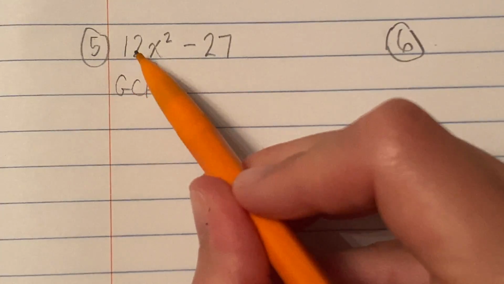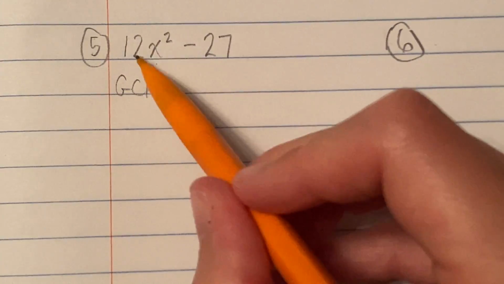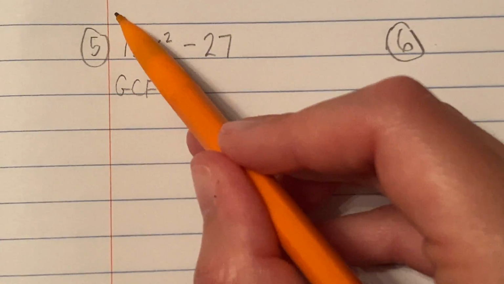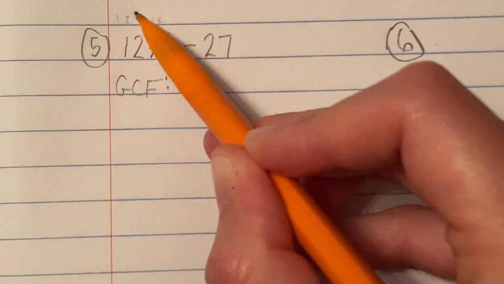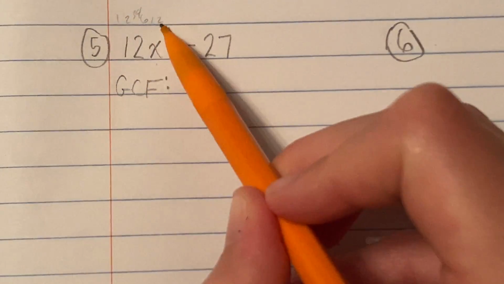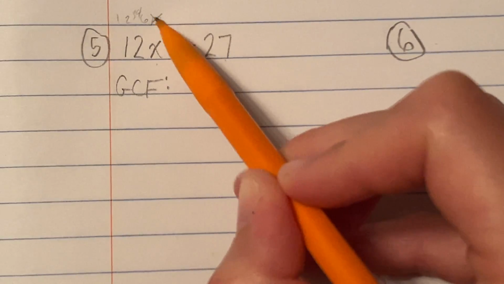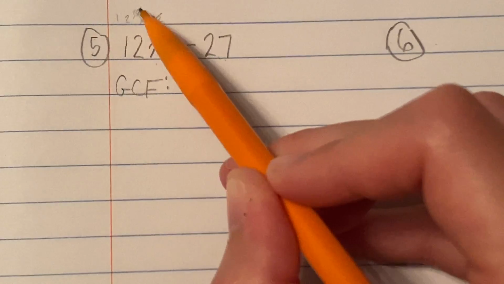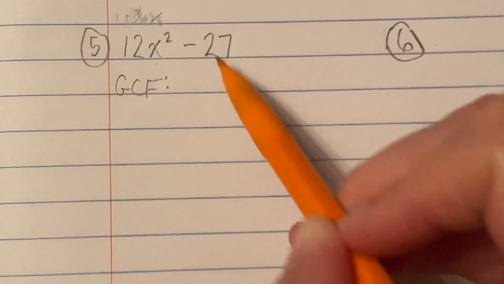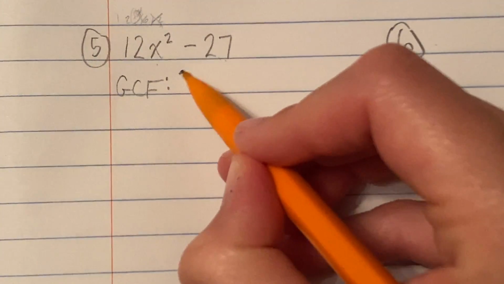But what number can multiply to both 12 and 27? And so I think to myself, okay, well, 12 can be 1 times 12. It can be 2 times 6. It can be 3 times 4. So can 12 multiply to get 27? No. Can 6 multiply to get 27? Nope. How about 4? Nope. But how about 3? Yeah, 3 times 9 is 27. So my GCF is 3, right?